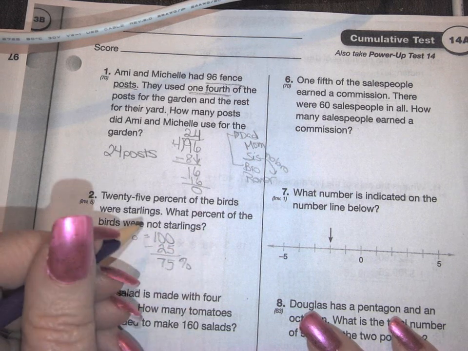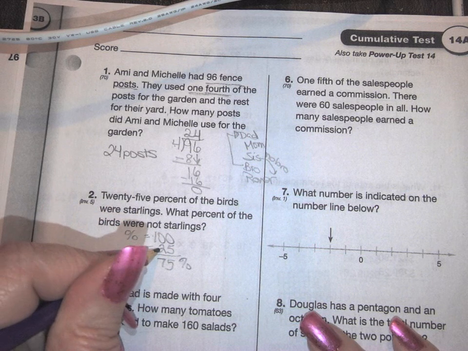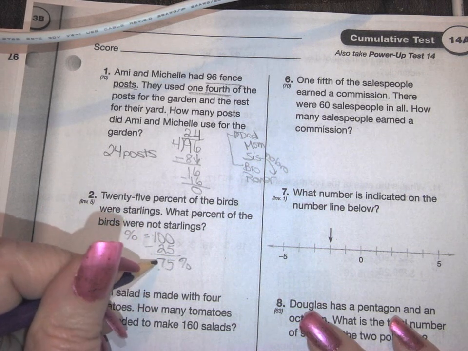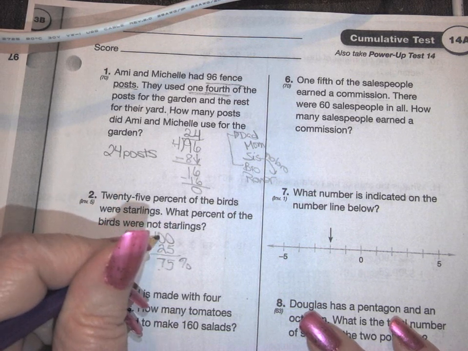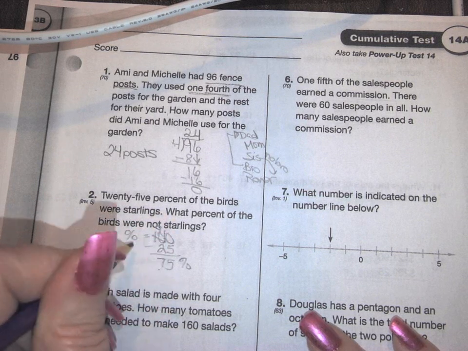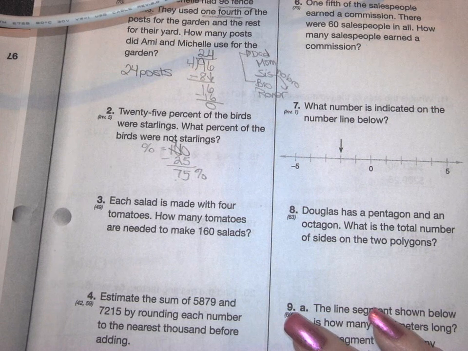Again, if we think about quarters, there are 4 quarters in $1. I have 1 quarter. How many more quarters do I need to get to that $1? You need 3 more, which is 75 cents. Okay. You can also cross out that 10, make it a 9, make that a 10 to do the subtraction. Okay. All right, number 3.